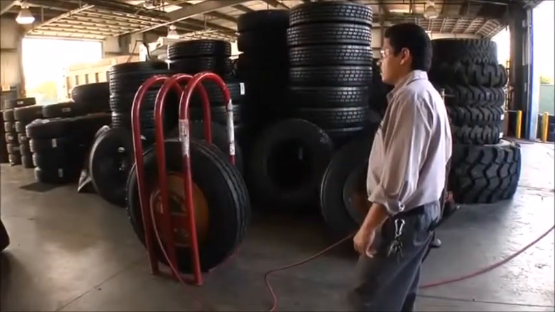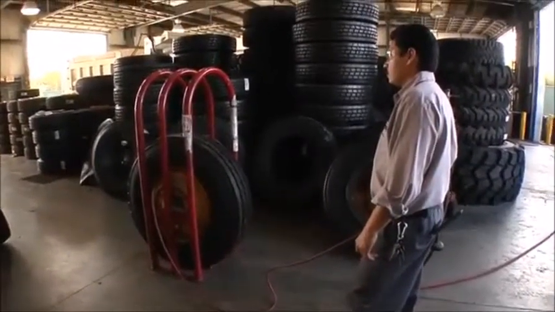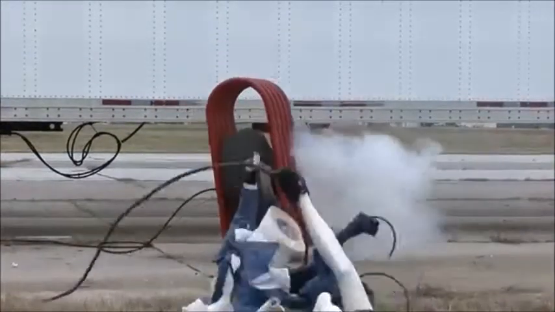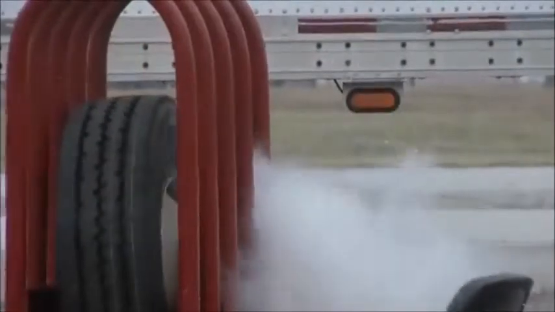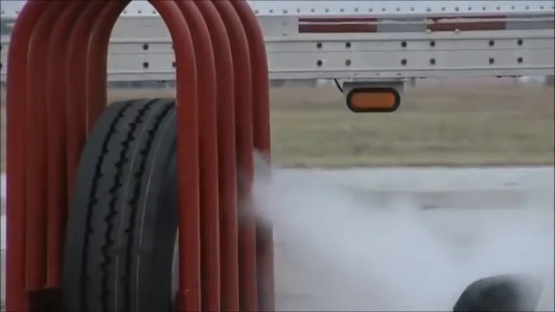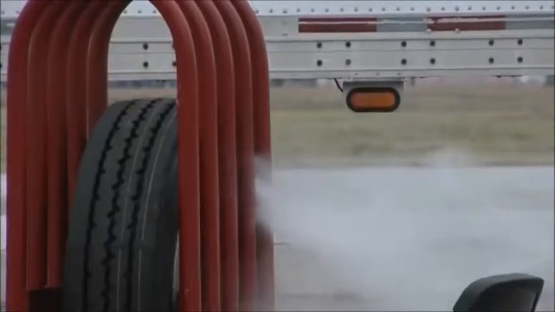Perhaps the most important part of the shop to inspect is the area used for inflating tires. When a fully inflated truck tire experiences a zipper rupture, the blast of air can be deadly for anyone in the trajectory of the sidewall. That's why special attention should be given to any area where tires are inflated in a restraining device.